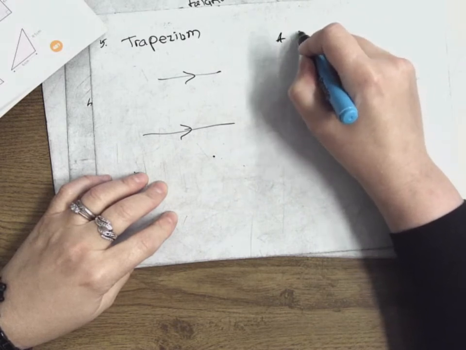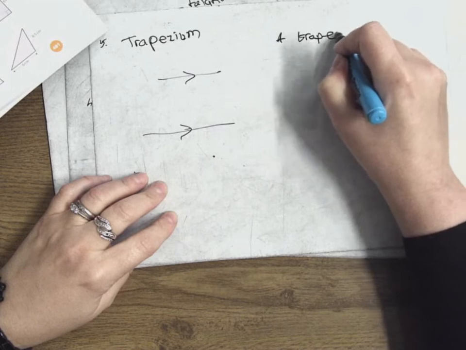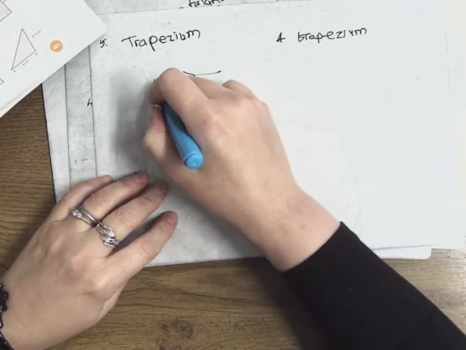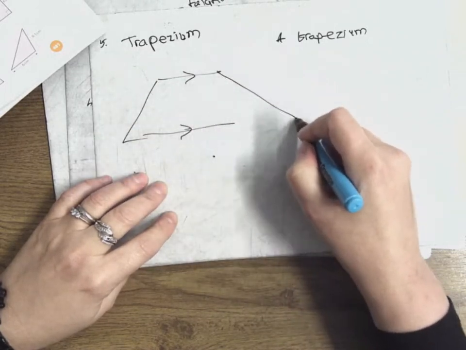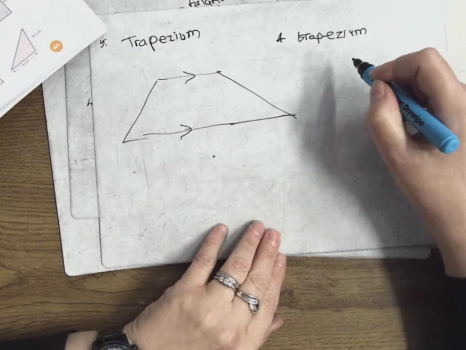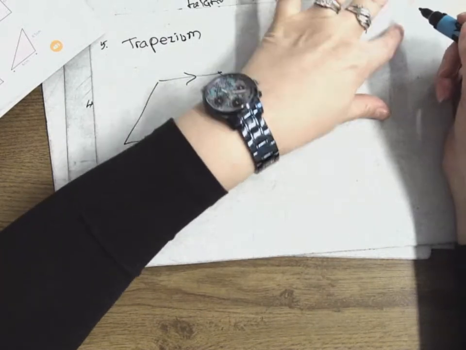So a trapezium is a quadrilateral. That means it has four sides. So it's not a rectangle, it's not a parallelogram, it's not a square, right? Okay. So a trapezium has two parallel sides. Okay, a trapezium is a quadrilateral.